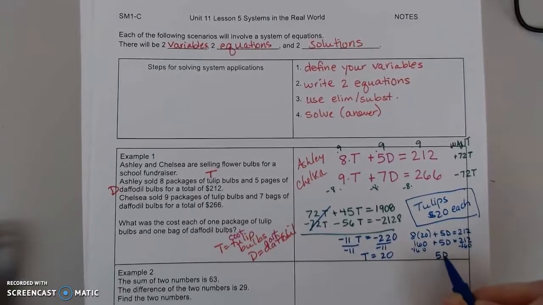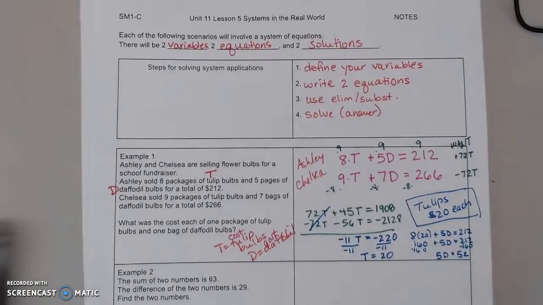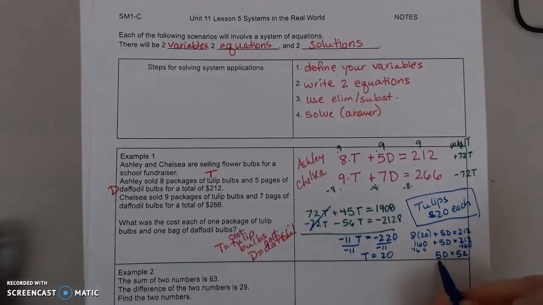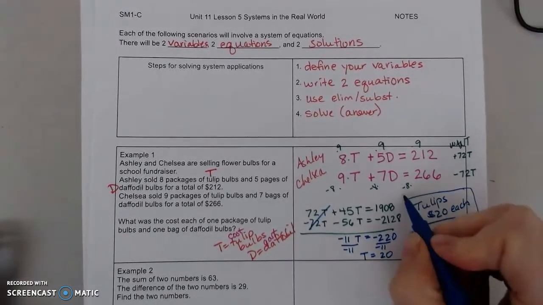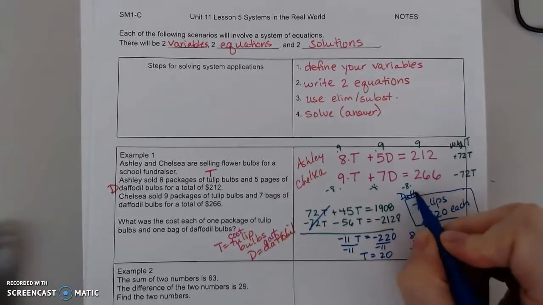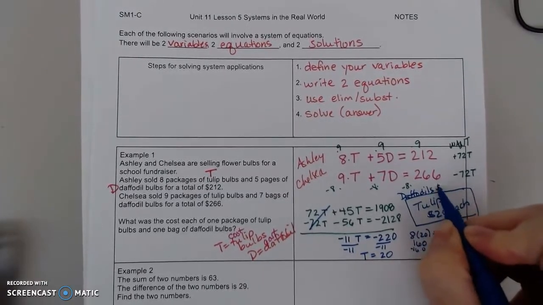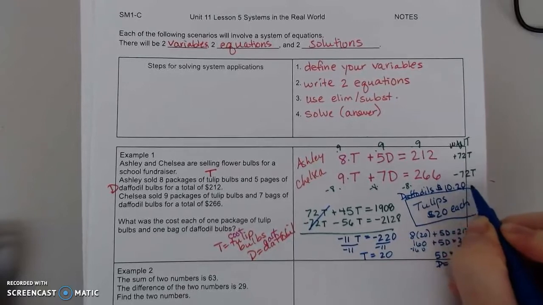So 5d equals 52. And each package, divided by 5, is equal to $10.40. So daffodils are $10.40 each.